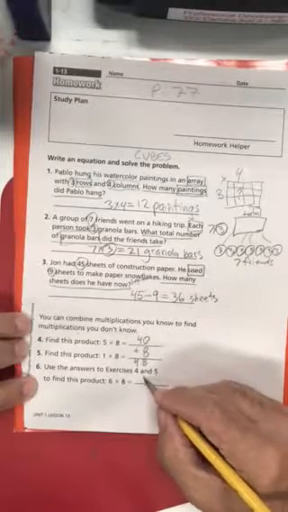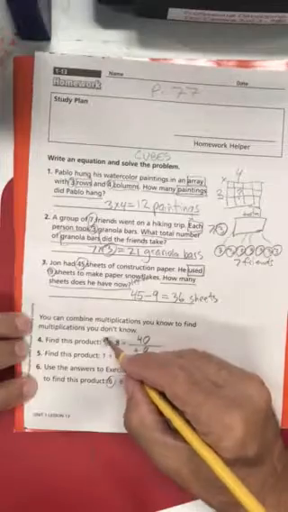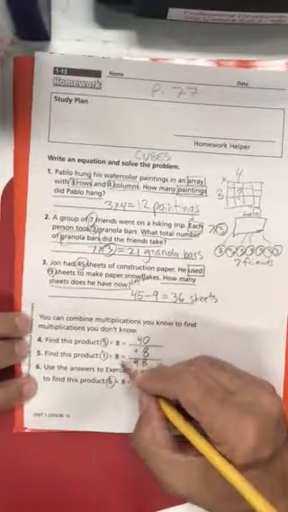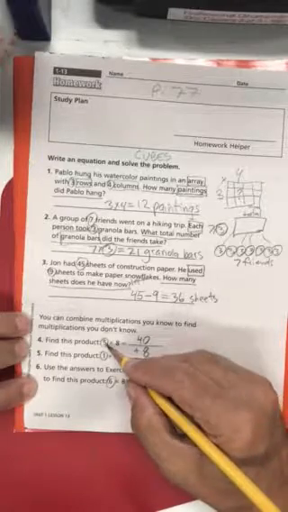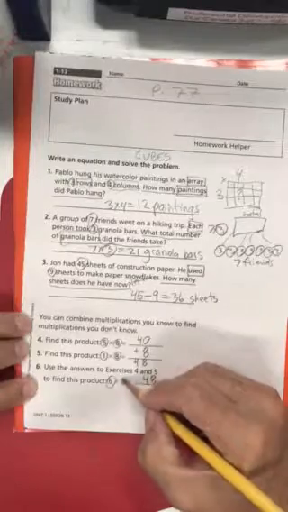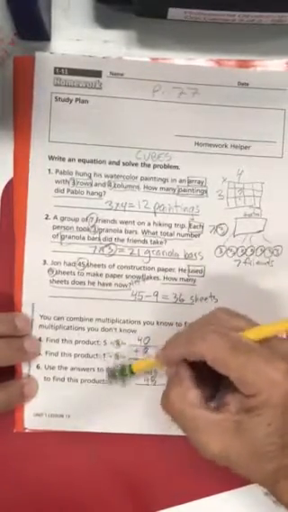6 times 8 is 48. How do we get to 6? We combine the 5 and the 1. The 8 stayed the same because that's the size of the group. 5 groups of 8, 1 group of 8. The size of the group stayed the same. The only thing that changed is the number of groups.